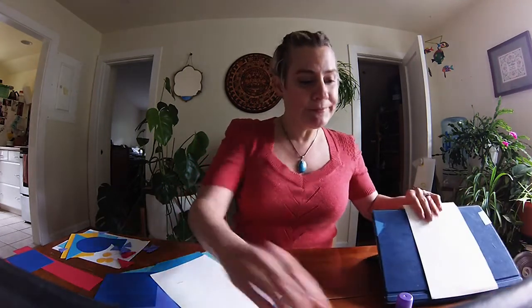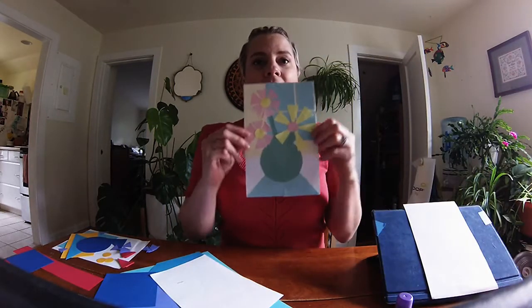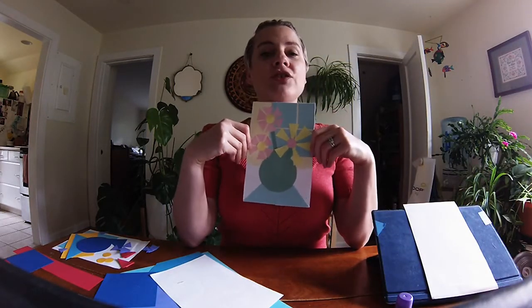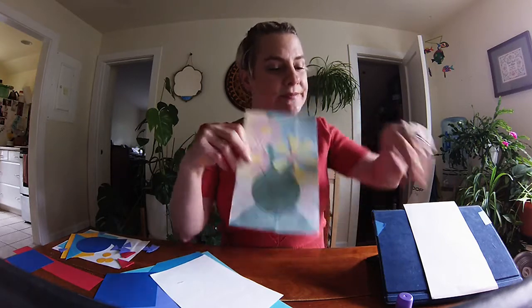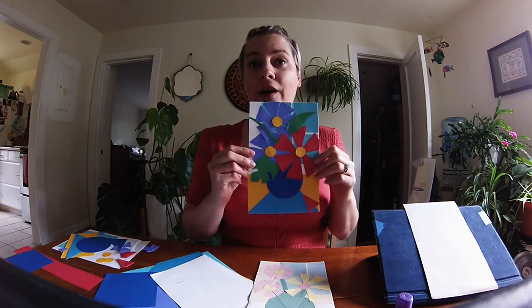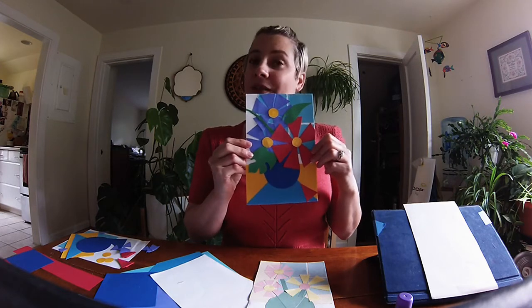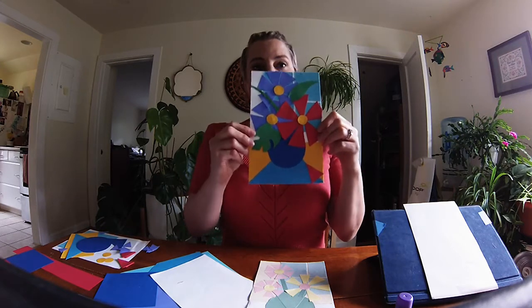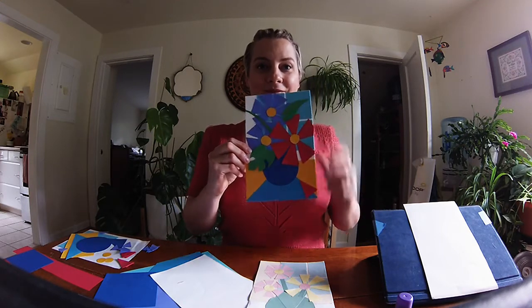Okay, so we're going to make ourselves a little geometric composition of flowers in a vase. My mom is always asking me to draw her flowers. So since Mother's Day is coming up, just think we could all make this together, and then you already have your Mother's Day card ready.